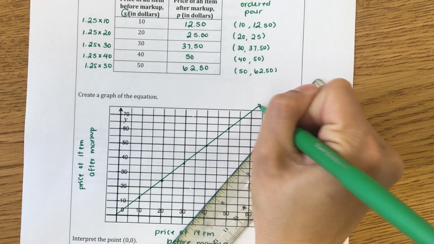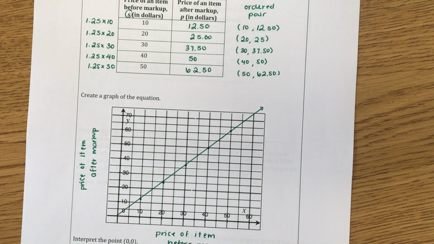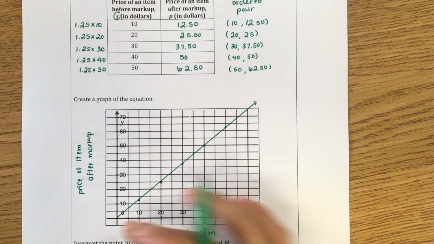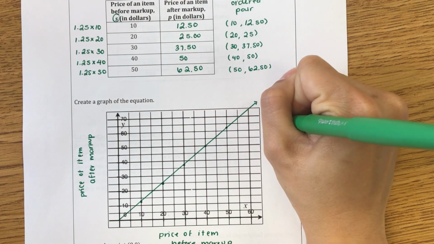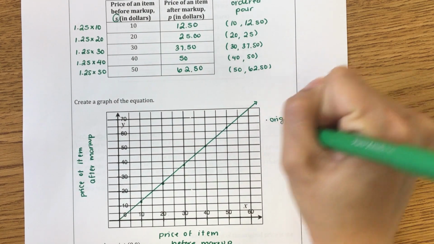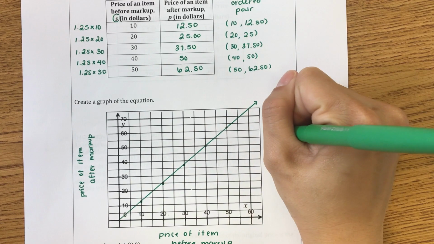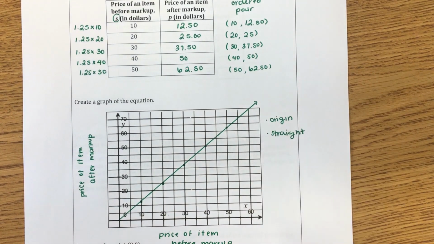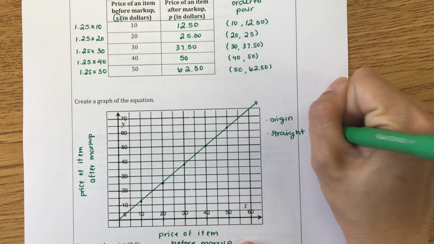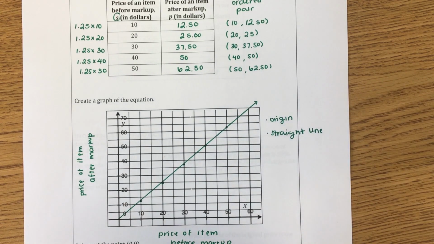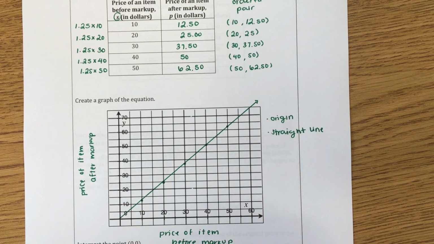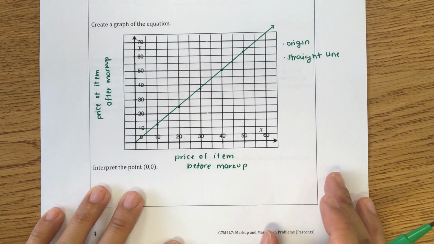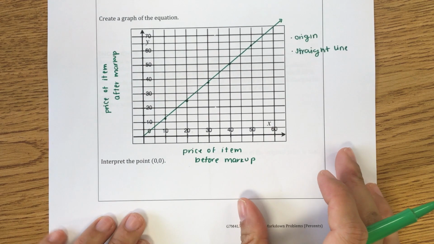All right, notice that when we drew our line to connect all of our points together, a couple of things you should notice is that number 1, it goes through the origin, and number 2, this is a straight line. Because those are both the characteristics of a proportional graph and a proportional relationship, this is considered a proportional relationship. Our last part is that it says interpret the point 0, 0.